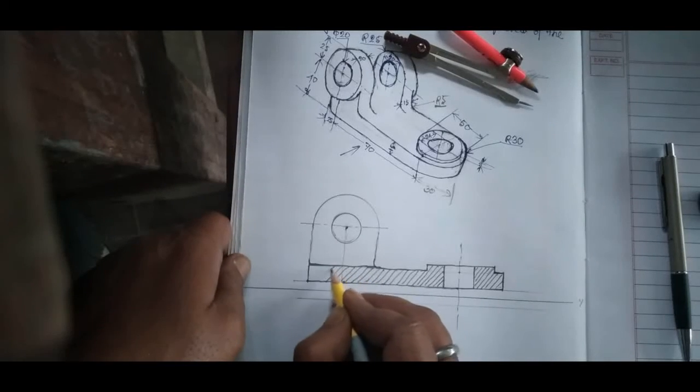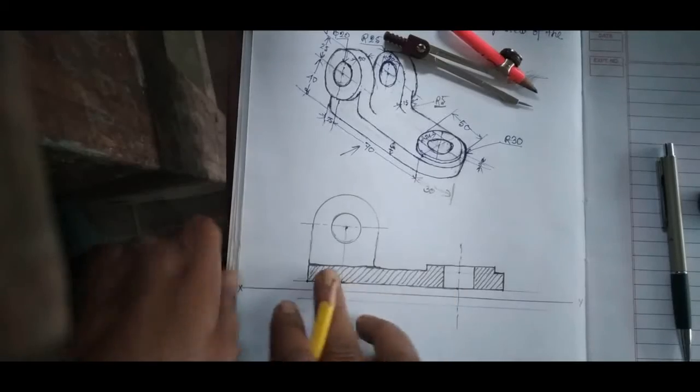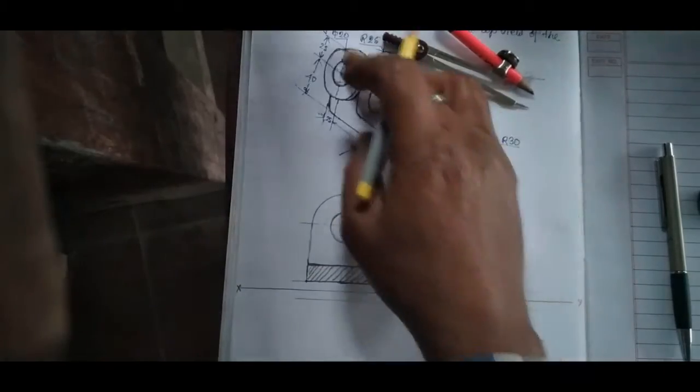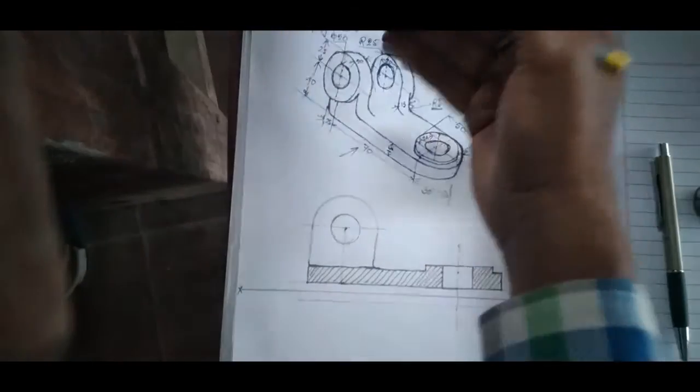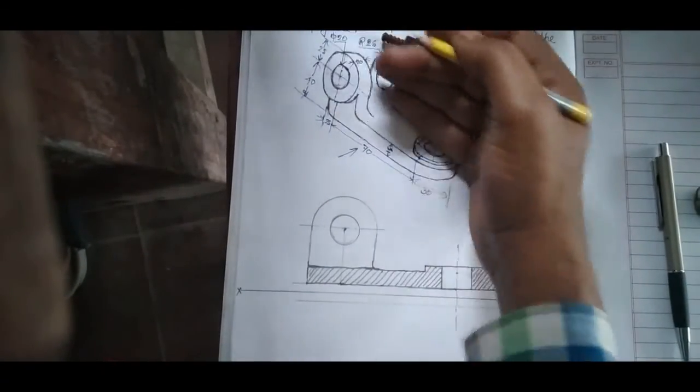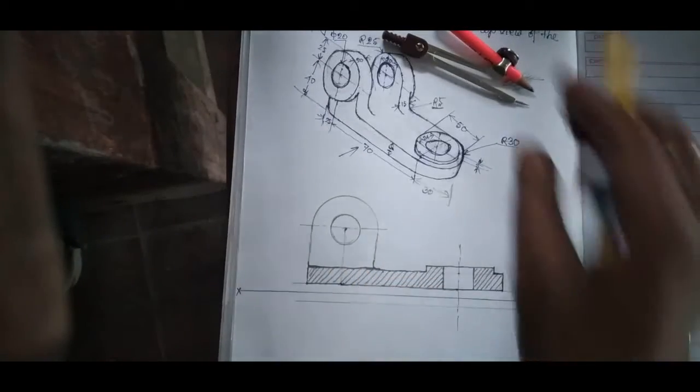So you have to assume which portion we can see after cutting. We cut this portion from the total object, half the portion is cut, and the remaining is the front view of the remaining half portion after cutting, after the full section.